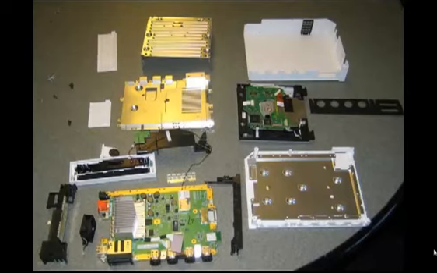At the very bottom on the left side, you notice that you have your motherboard, and you also have a small fan slightly to the left. The motherboard on the Nintendo Wii was exceptionally small, but this is kind of tradition for Nintendo. Most of their consoles have been smaller in the past.